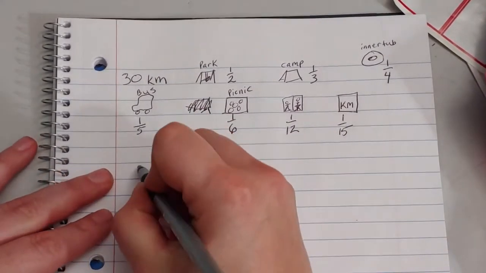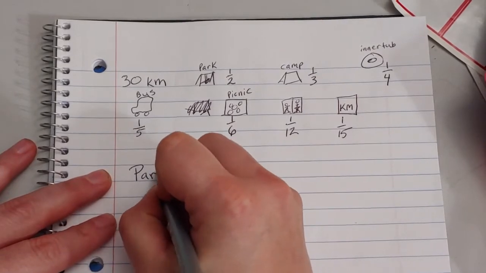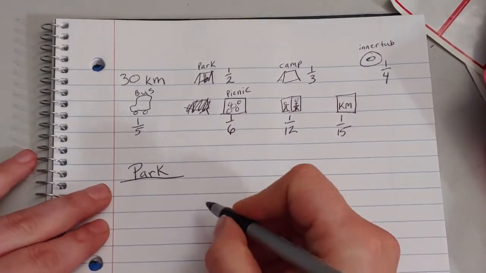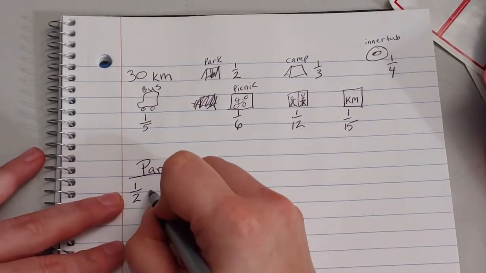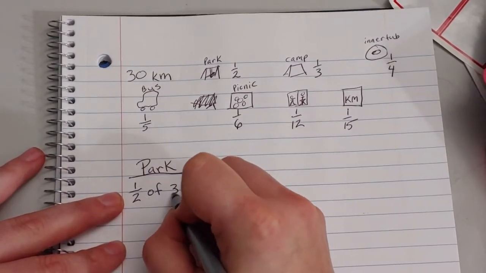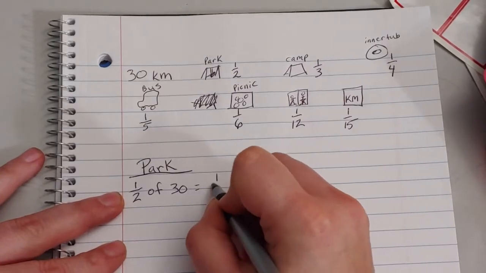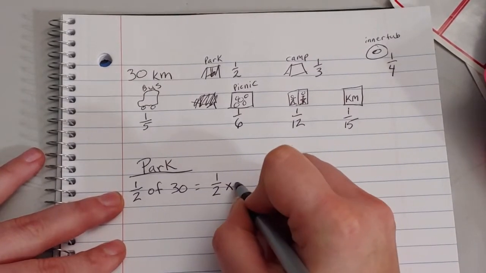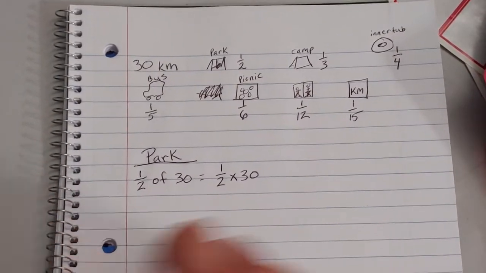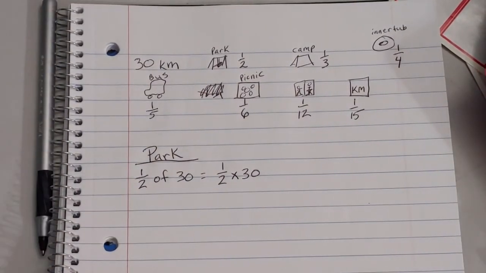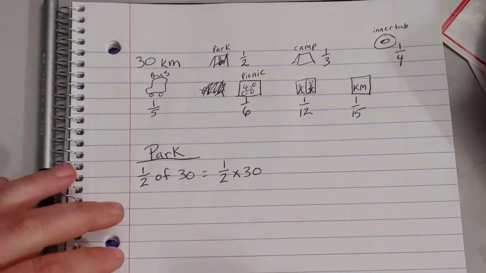So let's start with the park. That one's pretty simple. So we're trying to figure out what is 1/2 of 30. 1/2 group of 30. Remember from yesterday what we were working on. Pause and give it a try.